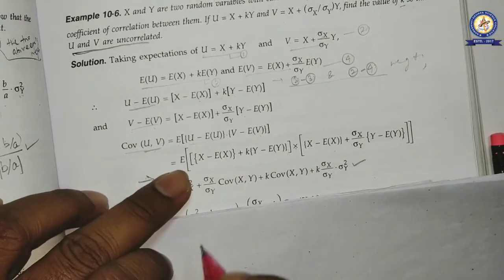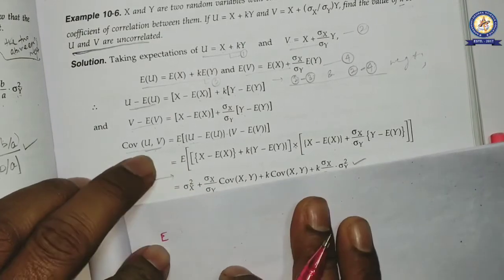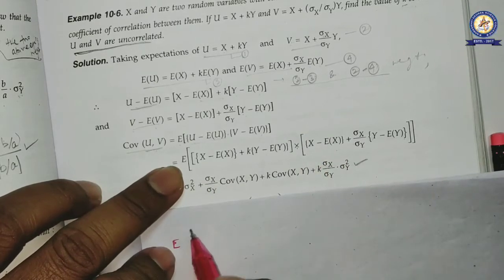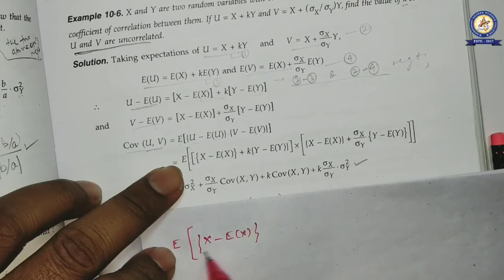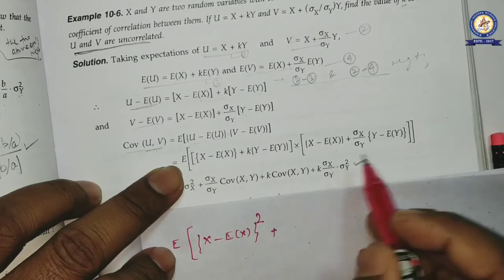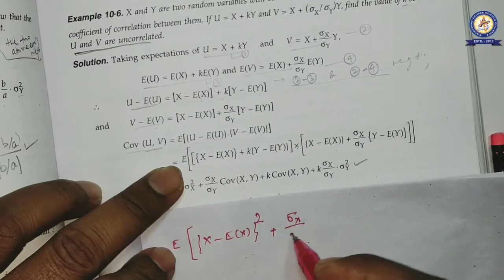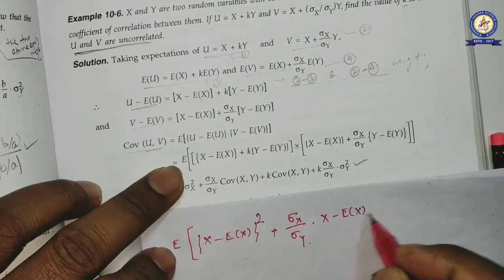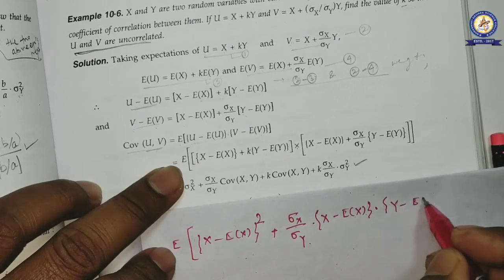So it will be expectation of this multiplied with this one, that will be x minus expectation of x whole square, then plus this one multiplied with this one: sigma x by sigma y into x minus expectation of x into y minus expectation of y.